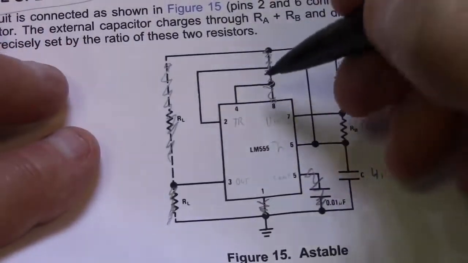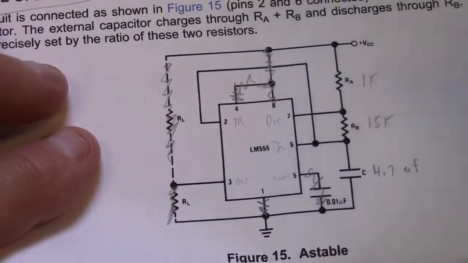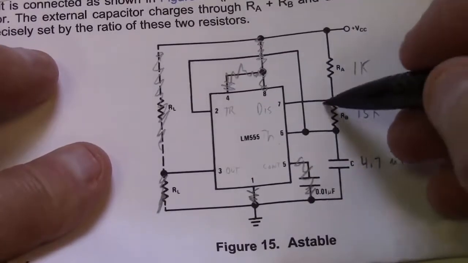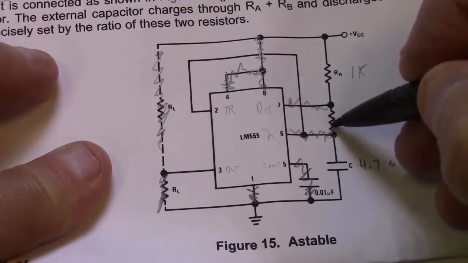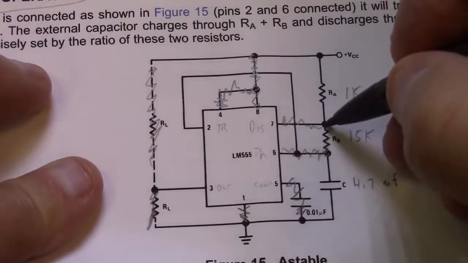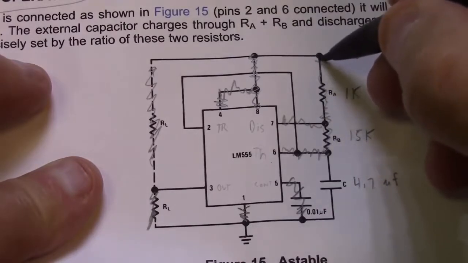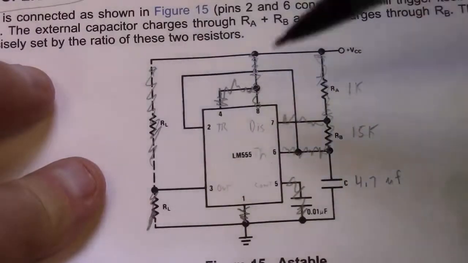We've got 4 going to V plus through 8 here. We have 7 and 6 hooked together through our 15K resistor, and we have 7 going to V plus through our 1K resistor. Alright, and now we need to hook pin 2 to pin 6, and pin 2 is our trigger, and pin 6 is our threshold.